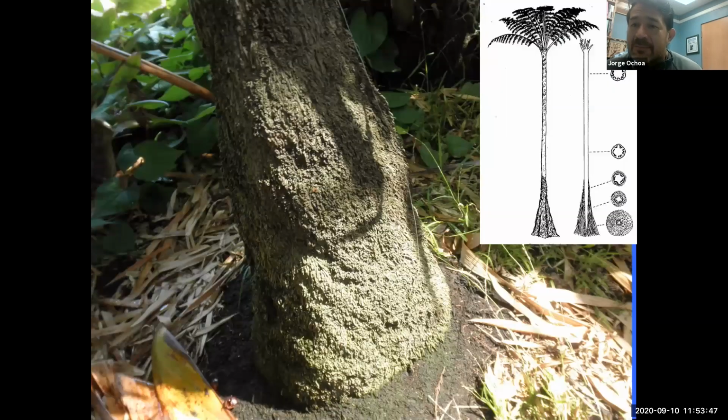So what happens with time, the stem will produce roots, which will grow to the ground, and eventually root upon root on the stem will broaden the base of that plant, allowing it to support a heavier canopy and allowing them to get taller and taller and taller. So that's how we got the tree ferns to survive and be able to support themselves.